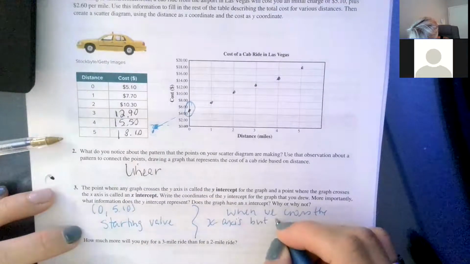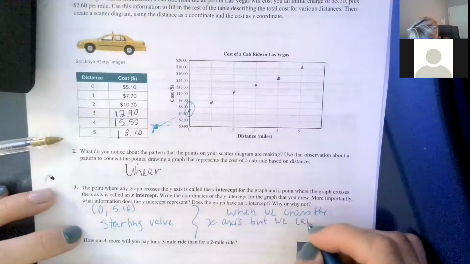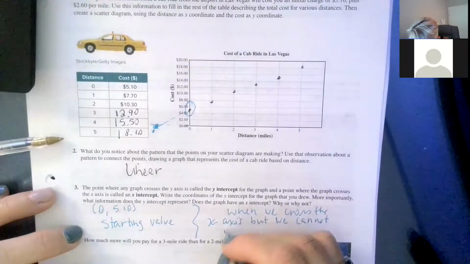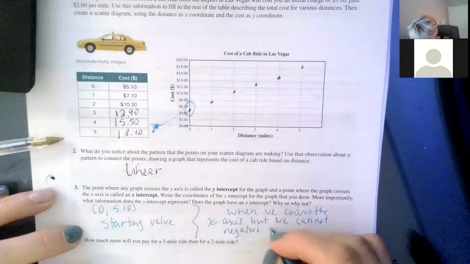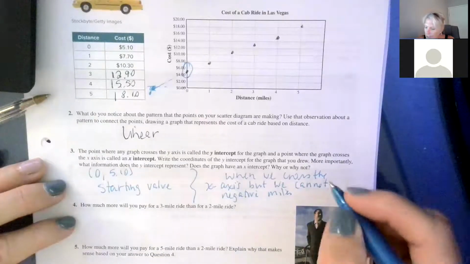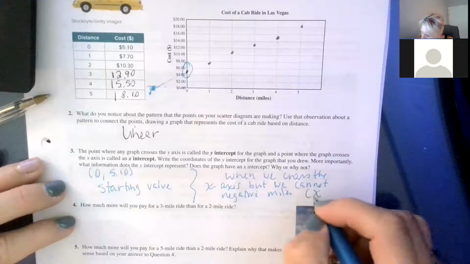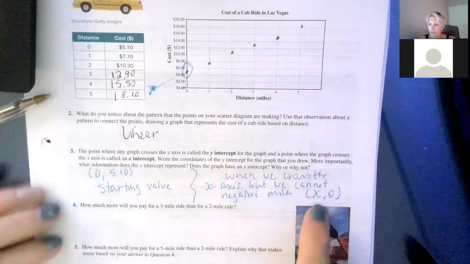But in this case, we cannot have negative miles that we travel. So we won't have an X-intercept on this one. But if we did, it would look like this. It would be an X value when Y is 0.